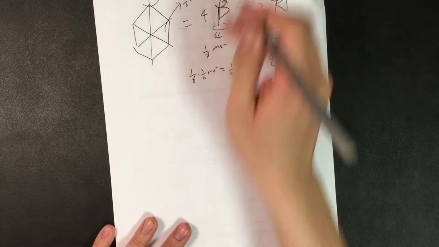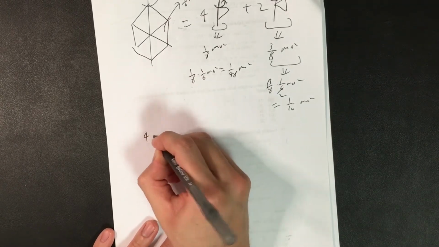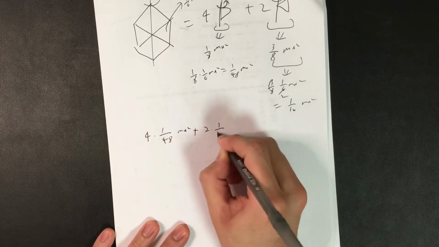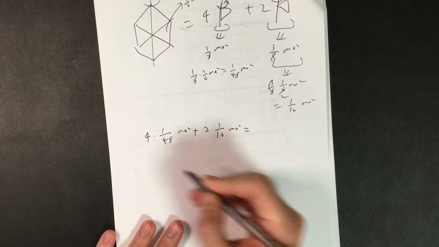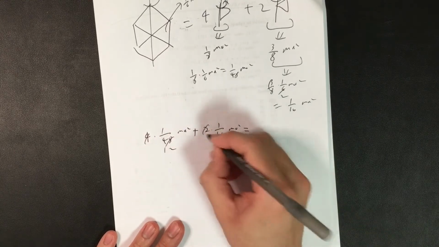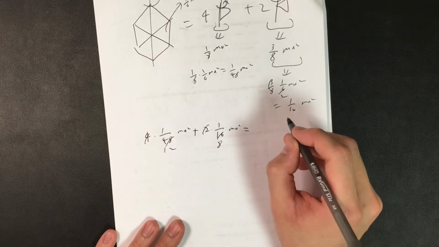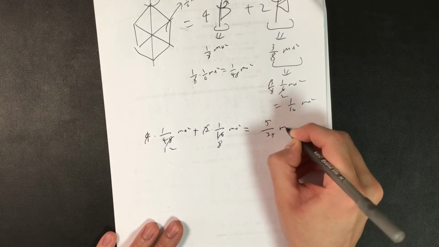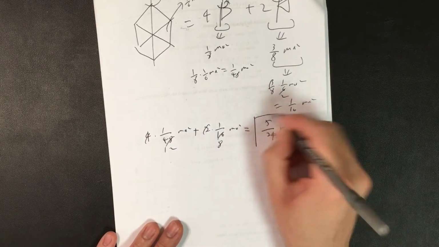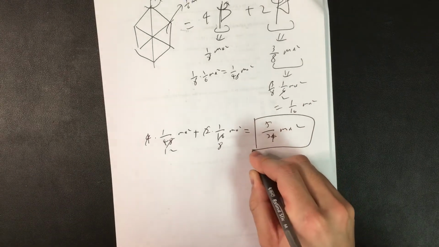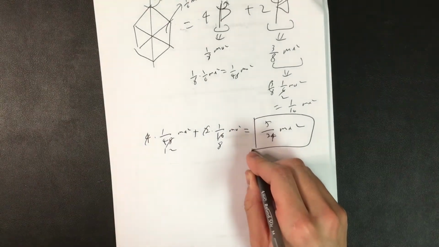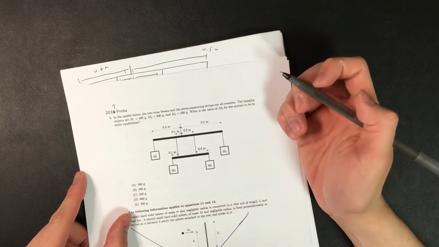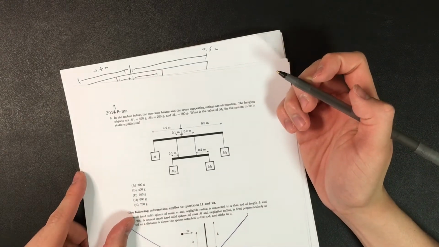So therefore, plugging in these values, this becomes 4 times 1 over 48 m a squared plus 2 times 1 over 16 m a squared. This becomes 1 over 12 plus 1 over 8, and if I add 1/12 with 1/8, this becomes 5 over 24 m a squared, which, if I look at the answer choices, equals B. So the next question is from 2017 F equals MA, question number 6.